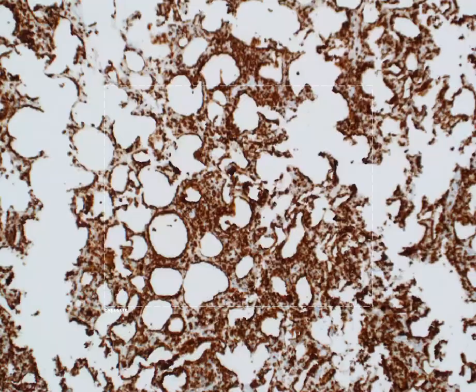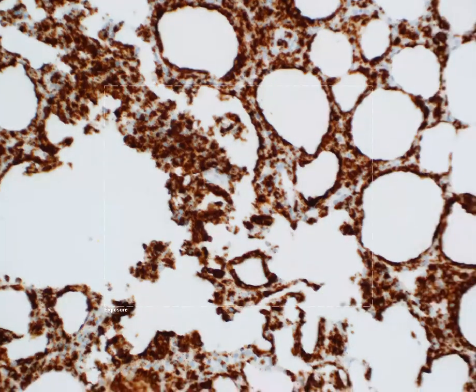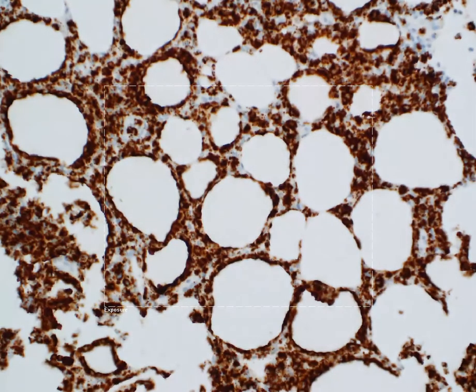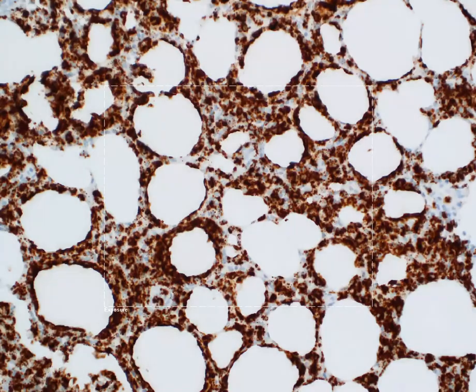And then I'd like to show you the granzyme B, which is another cytotoxic marker expressed by cytotoxic T cells. And you can see heavy staining of all of those atypical T cells, including the cells rimming the adipocytes. Now, these cells are usually alpha-beta T cells, so one other lymphoma to consider in the differential is cutaneous gamma delta T cell lymphoma.